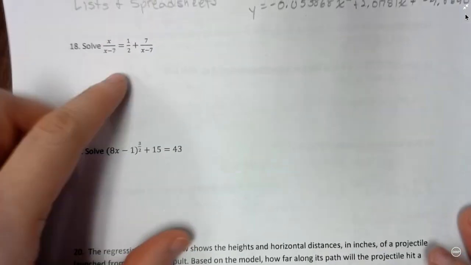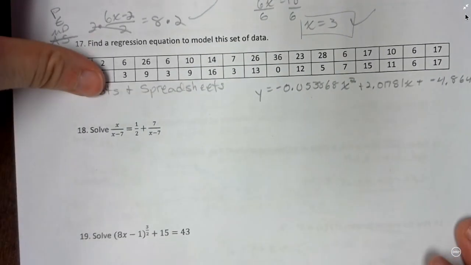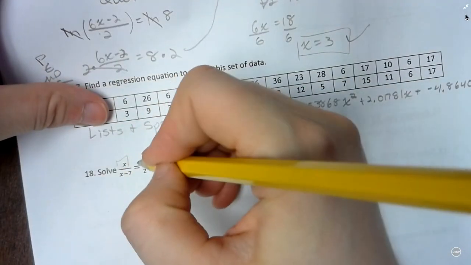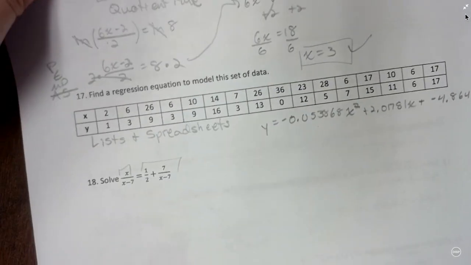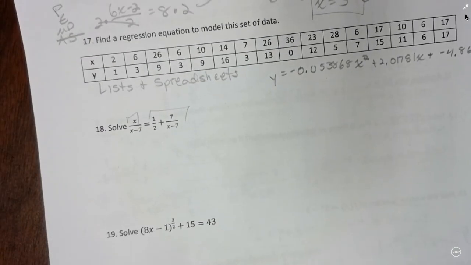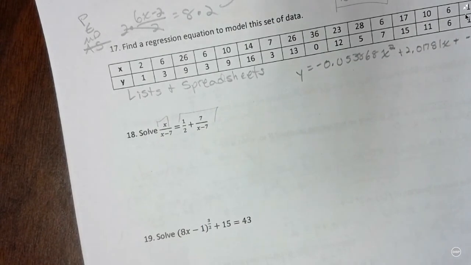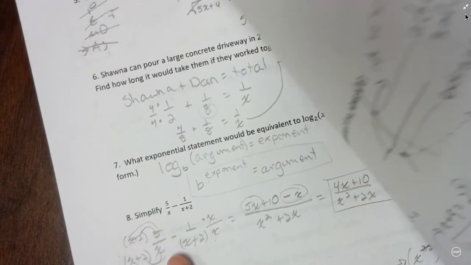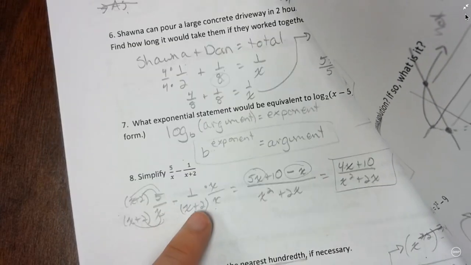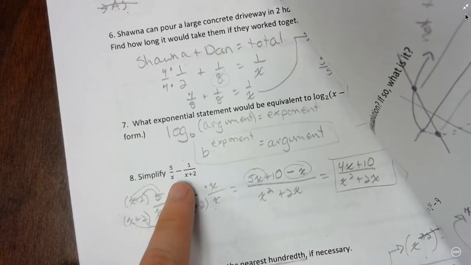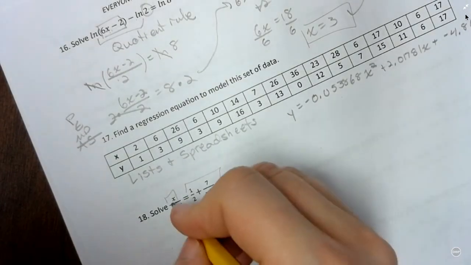Okay, 18. Solve this rational equation. Now you could try graphing each side separately and solve it that way, especially if you've got Desmos. But we're going to go ahead and solve it by hand, which means I need a common denominator. So just like number 8, if you did number 8 with me, we're going to get a common denominator by multiplying by whatever the other denominator is.